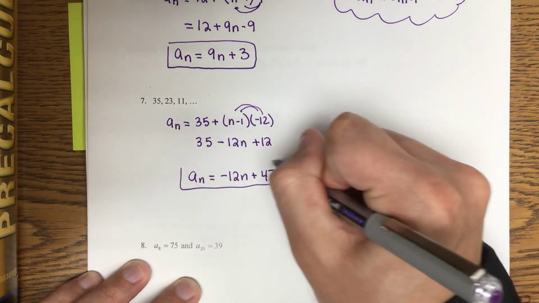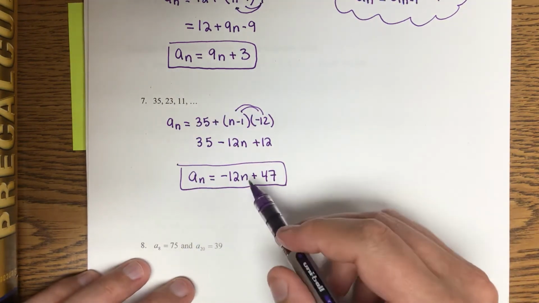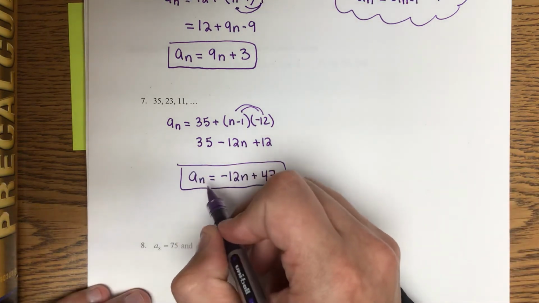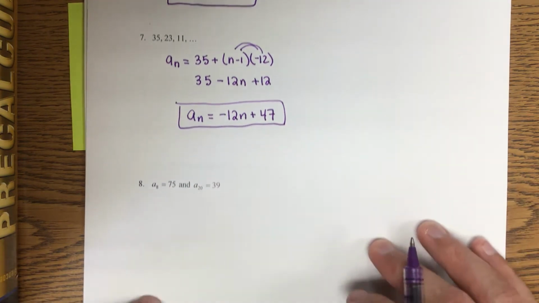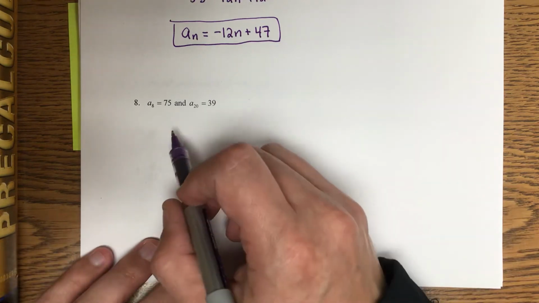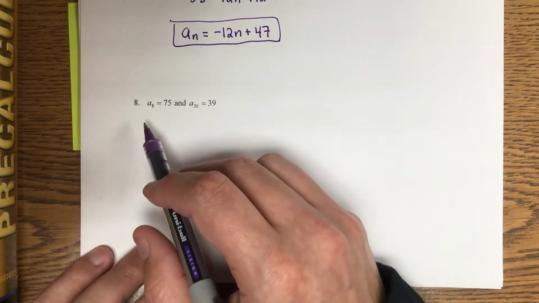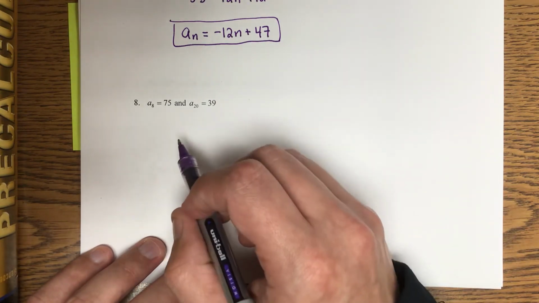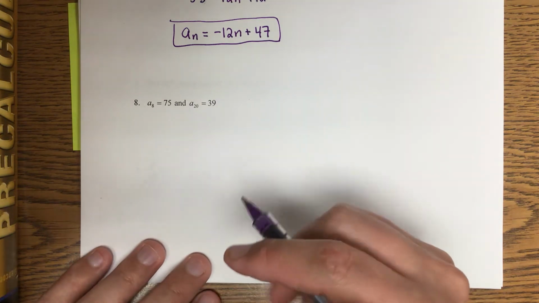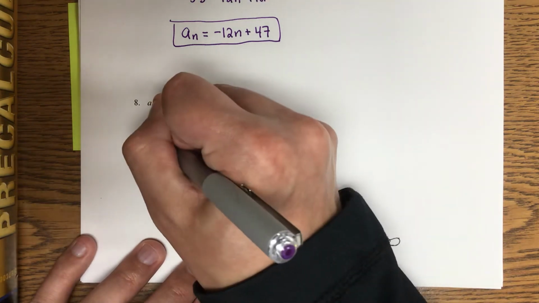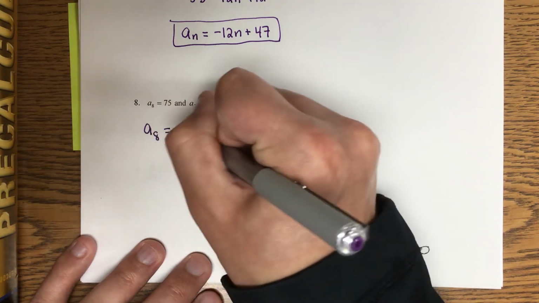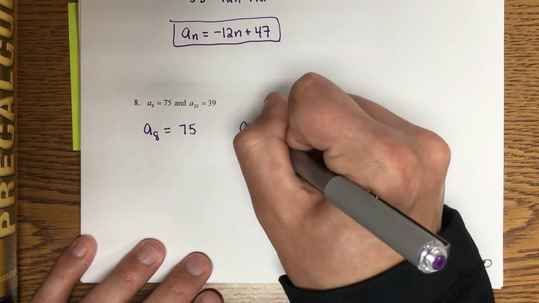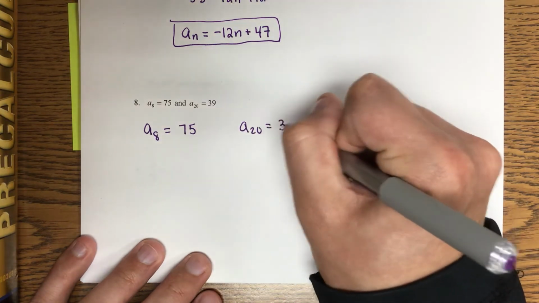And that's it. So you don't have to go any further because they told you to find the nth term. And the last one here, a little bit different. Instead of giving you the first 3 or 4 terms, they're just giving you 2 terms, none of which is the first term. So we know that the 8th term is 75 and the 20th term is 39.